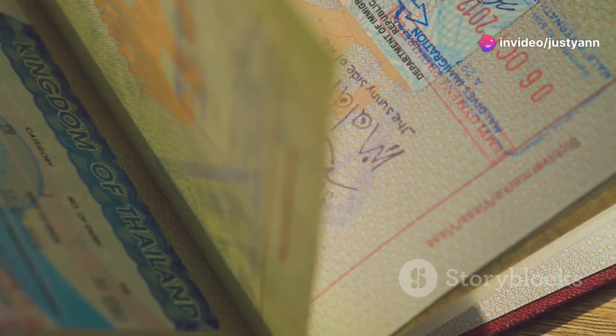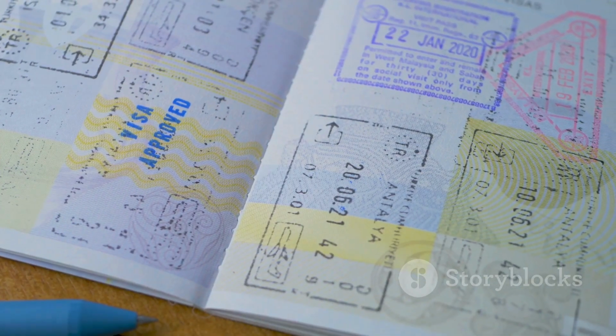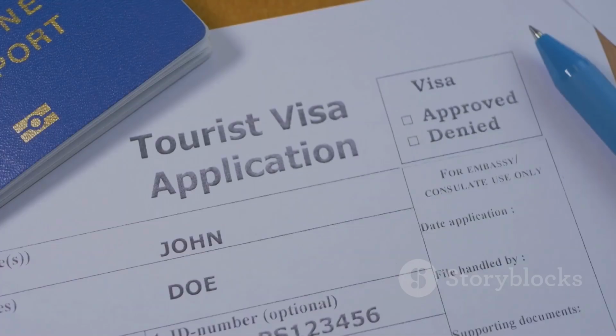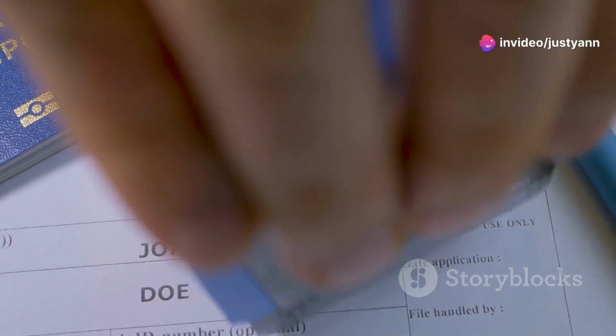Carefully review the visa stamp in your passport to ensure all the information is correct. Check your name, passport number, visa category, and validity dates. If you notice any discrepancies, contact the embassy or consulate immediately to rectify the issue.